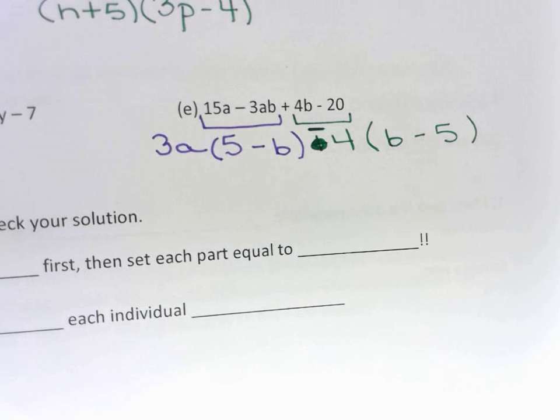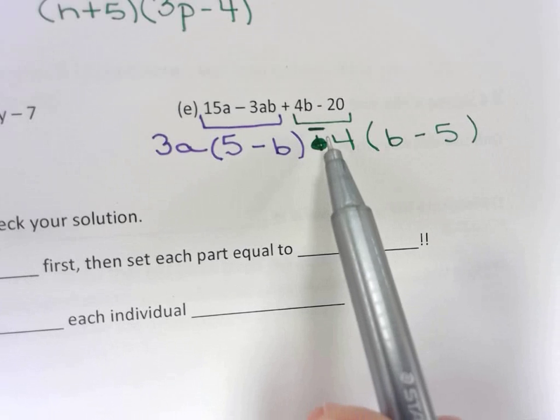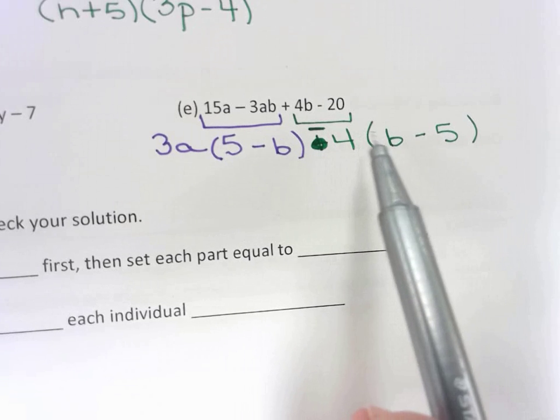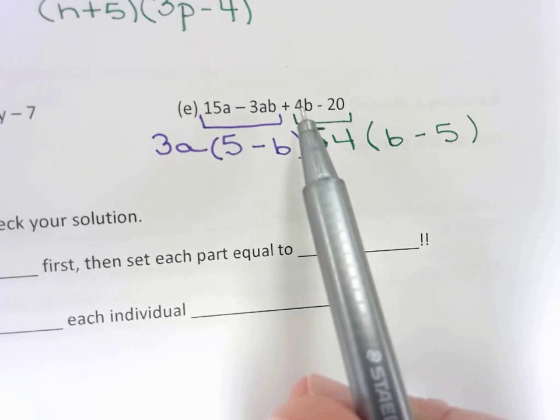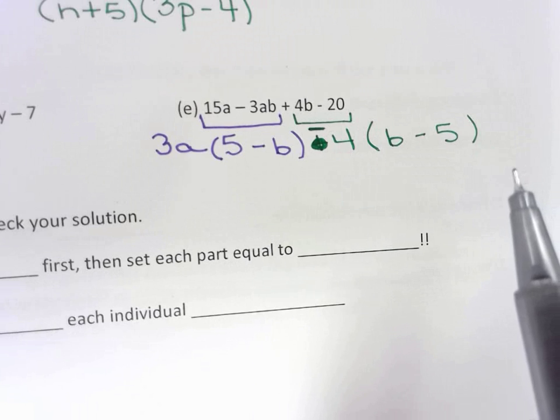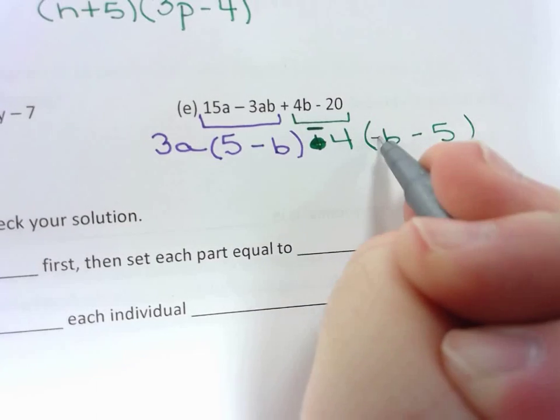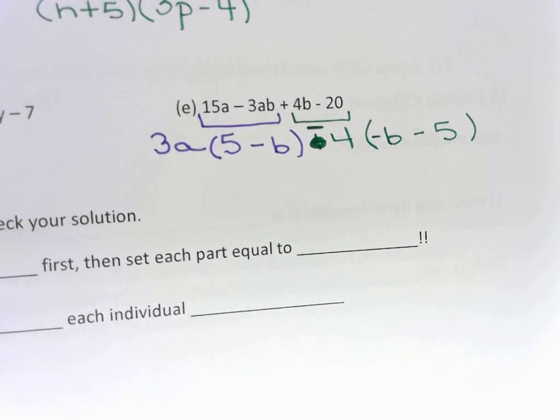That's an issue you're probably going to run into as you do the homework. If you notice the parentheses aren't the same, but they're really close, just a sign difference, take out a different sign. So negative 4 times what gives me a positive 4b? Negative b.